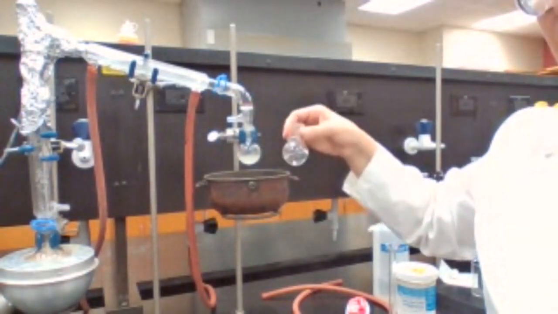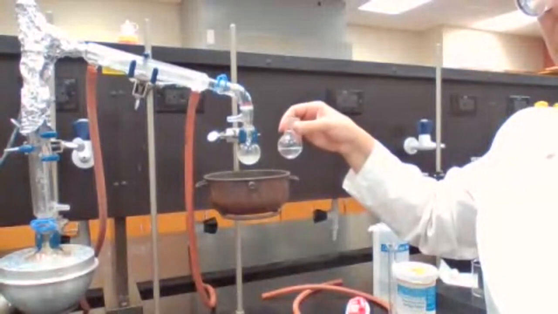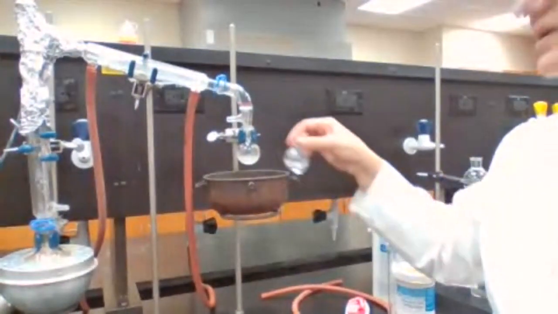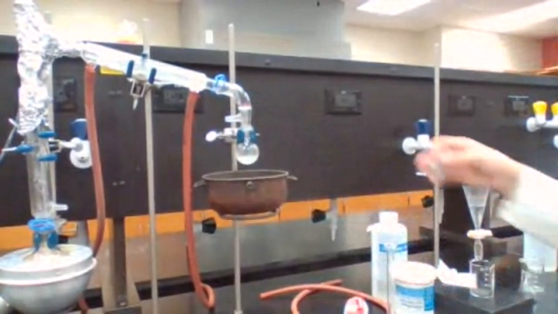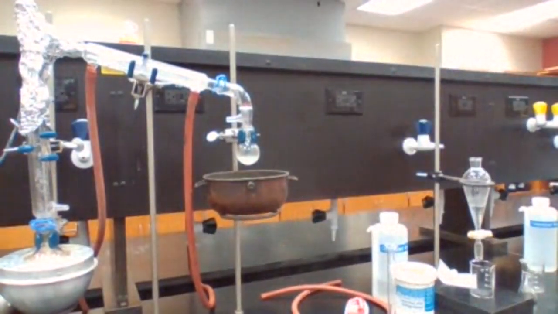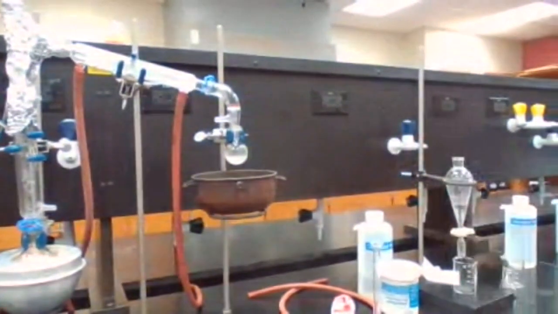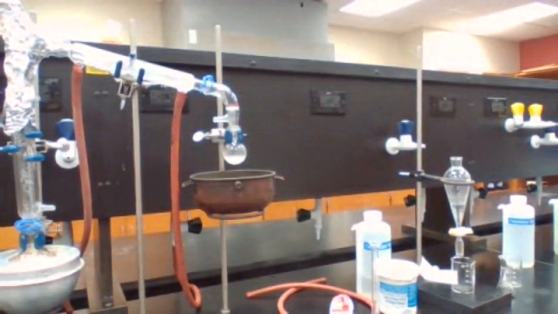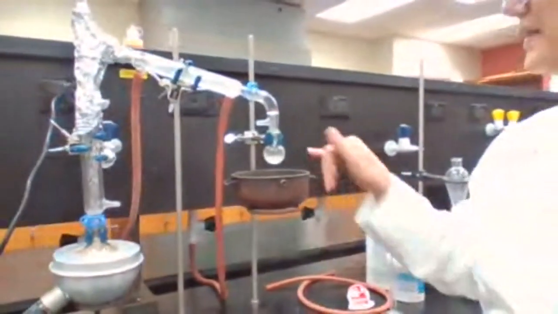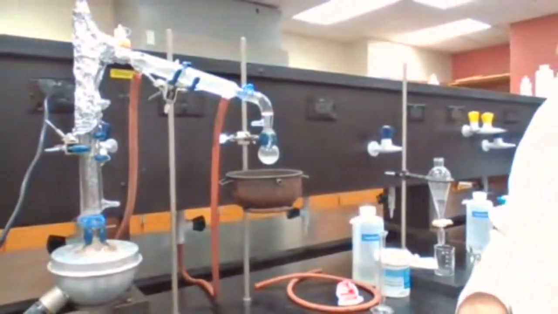So when we were talking about the steam distillation that I showed you, to get the approximate value, you take a same size flask, you put the liquid in, the safest liquid, water, and then you can estimate.